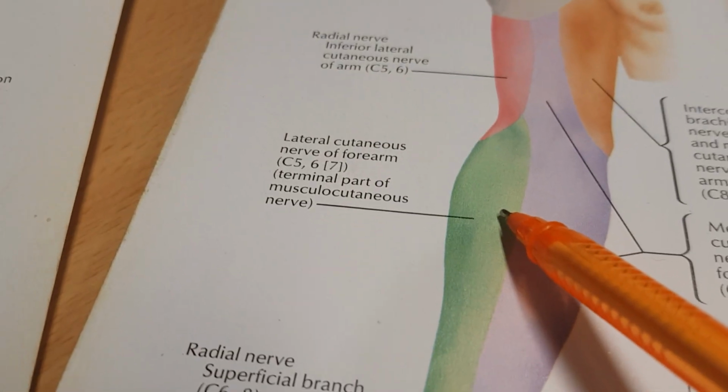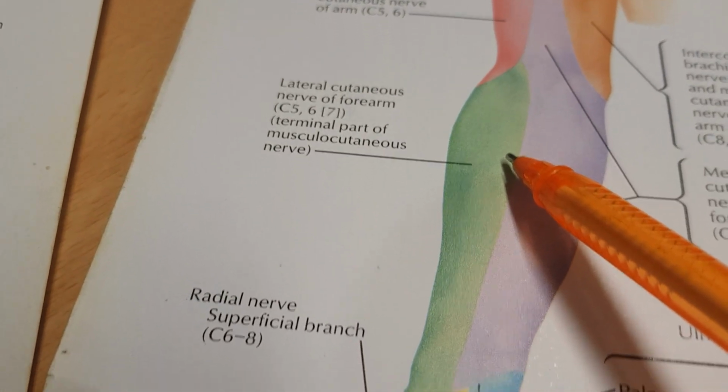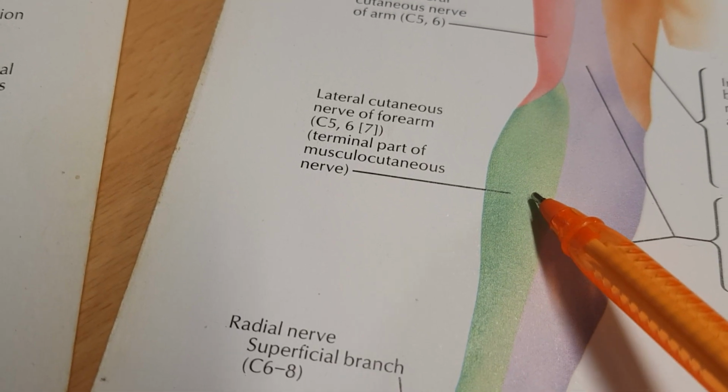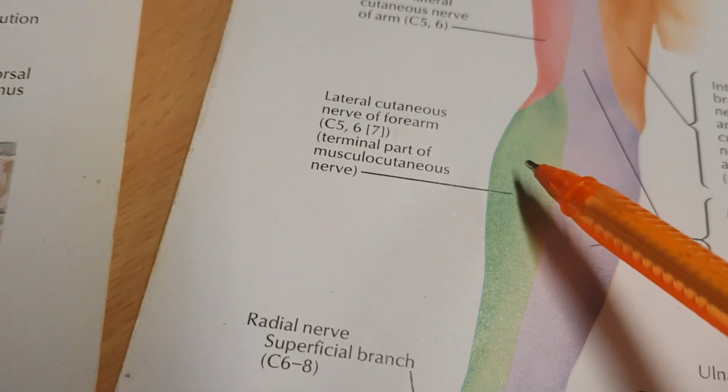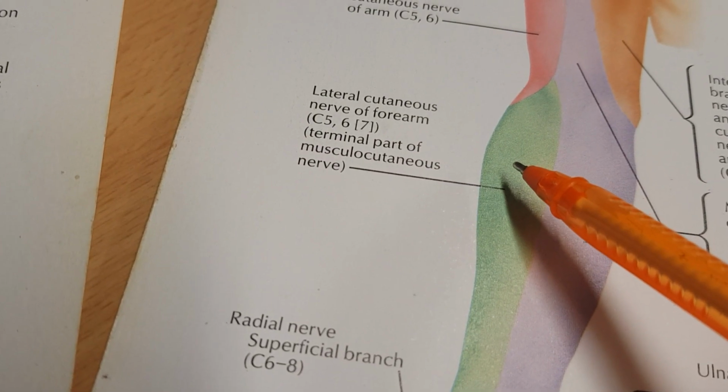And then this one, the lateral cutaneous nerve of forearm, is not a specific nerve from the brachial plexus. It's a branch from the musculocutaneous nerve.